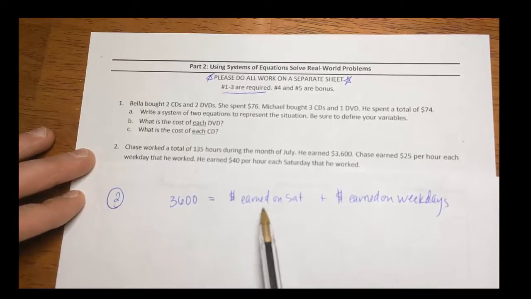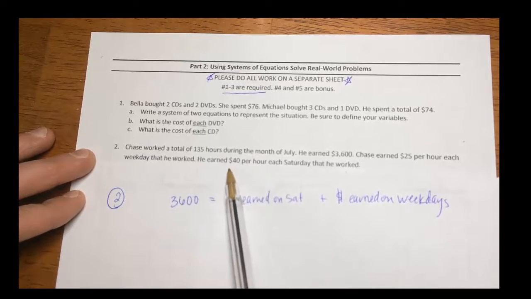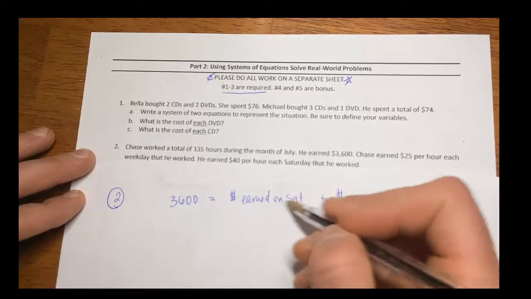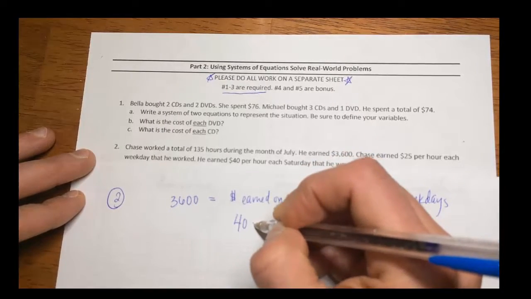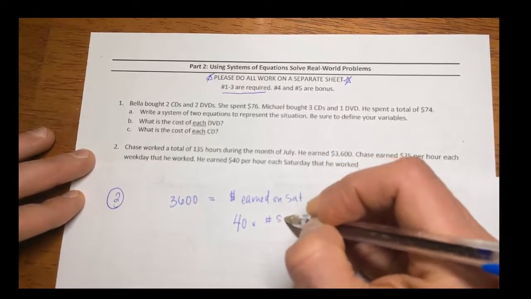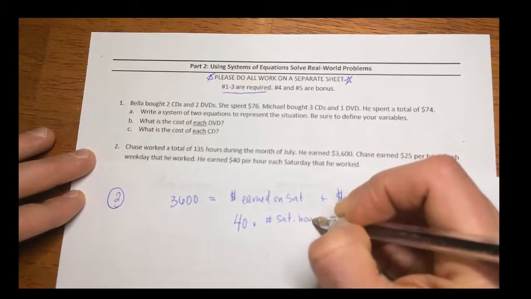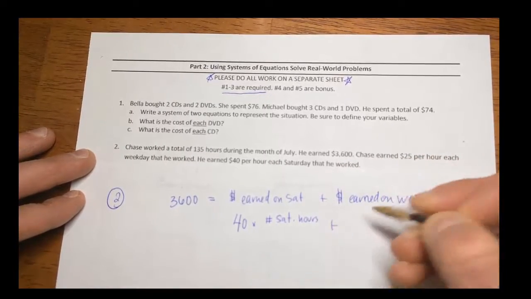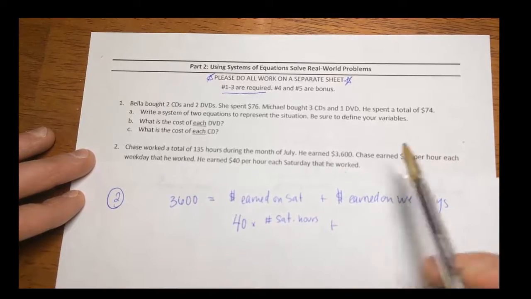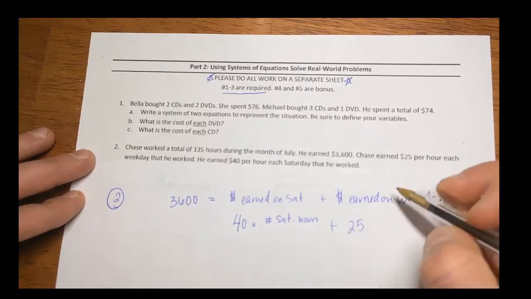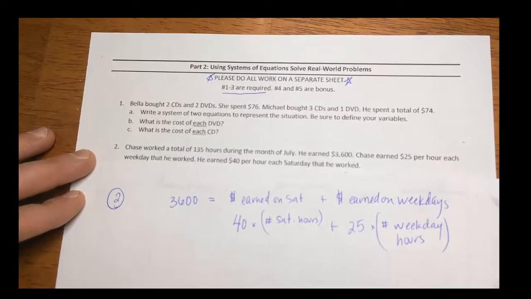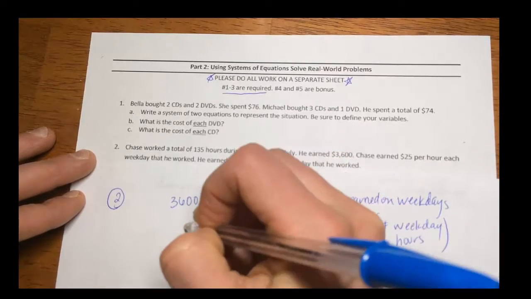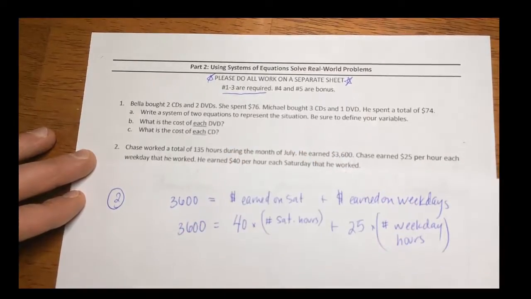Alright, let's fill this out a little bit. How much money does he earn on Saturday? Well, it says $40 per hour. So this money earned on Saturday is going to be 40 times number of Saturday hours. How many hours he works on Saturdays. And then we're going to have $25 times how many hours he works on weekdays. Okay, so this was our first pseudo equation. We did it a little bit more detailed here, and that's still equal to the total amount of money.